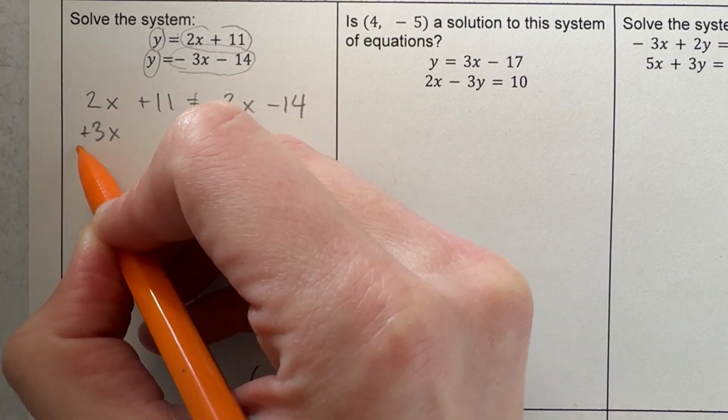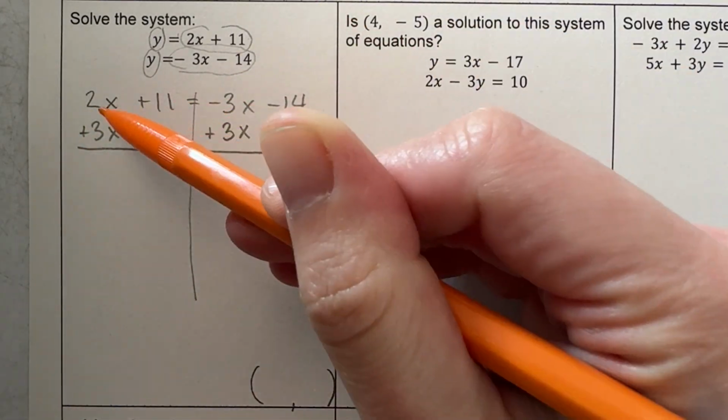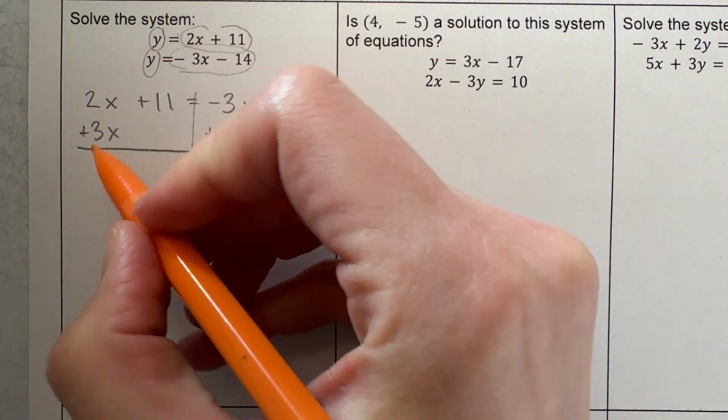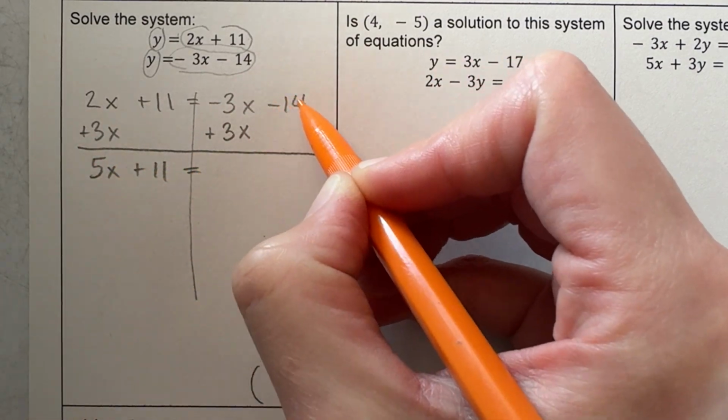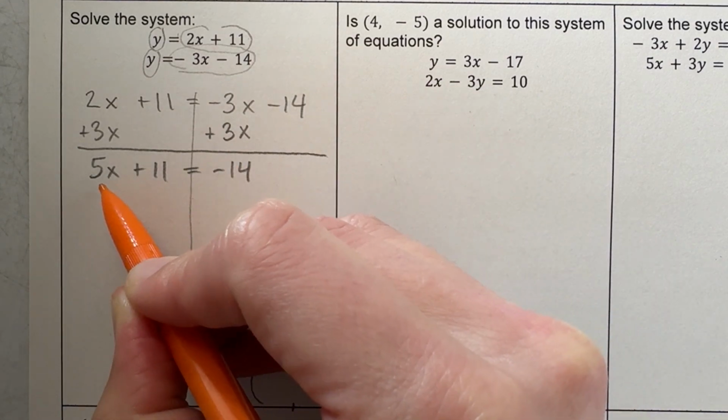I could have also subtracted 2x from both sides, but for me, I like to put the x's on the left, and I also like to make my x's positive. So this actually meets both of those requirements. So love that. Here we go. And now I need to get x by itself.